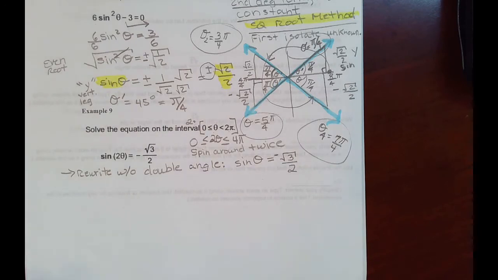Everything we've done so far, you were allowed to spin around just 1 full revolution. Now we can spin up to 2 full revolutions. So let's find those first 2 answers, and then we'll spin right back to both of them and get our third and fourth answer since we're allowed an additional revolution.